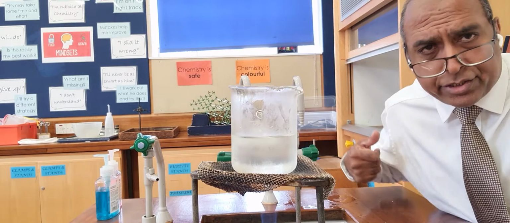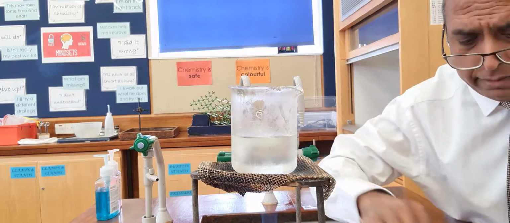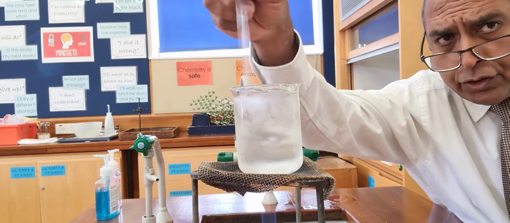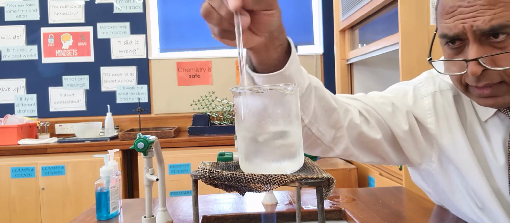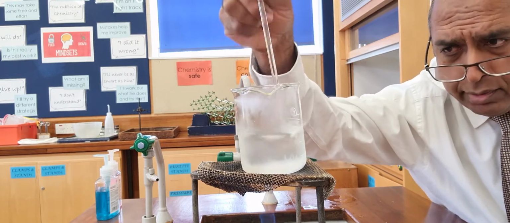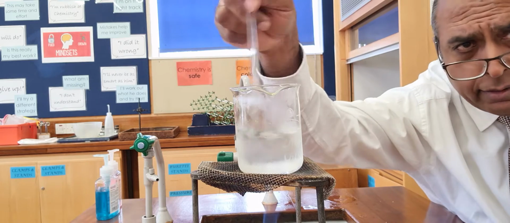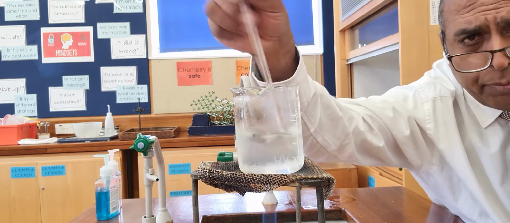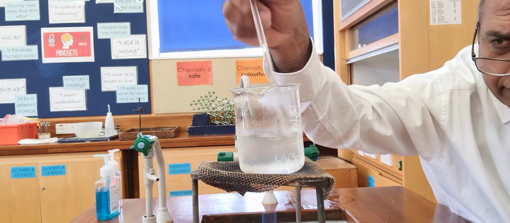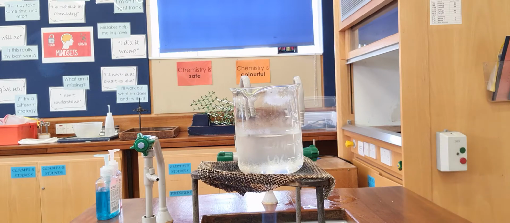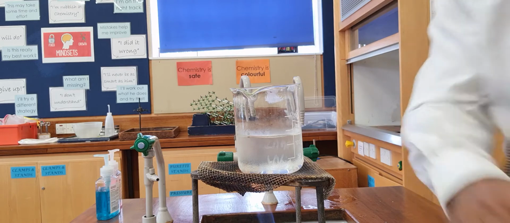Now, when we heat, we're giving energy to the water, and the water particles moving faster will bump into the sugar harder, and they will break the sugar up into particles. And what we see is that the dissolving is faster.